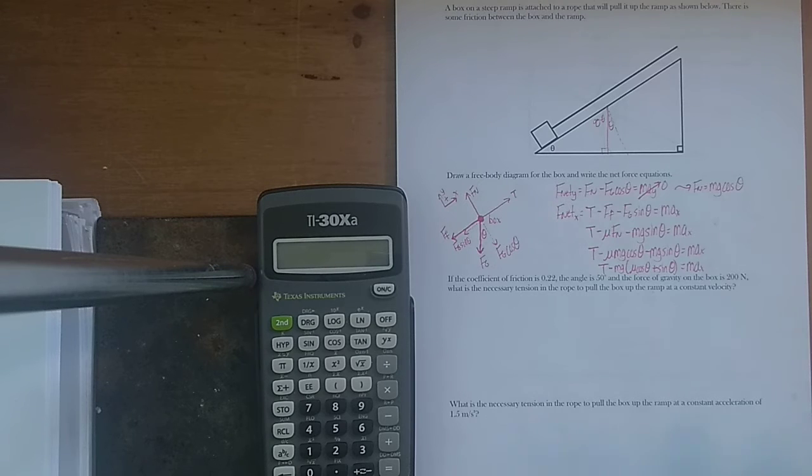I could leave it like this, but that means there's going to be a lot more work to do down below. If I do this, now I have everything written in terms that are fairly standard. Tension minus mass times acceleration due to gravity. That's a constant. Mass is pretty easy to measure. Mu is usually given to you if you know the two surfaces. The angle theta is given to you, equals max.